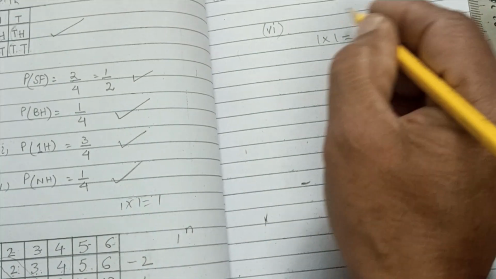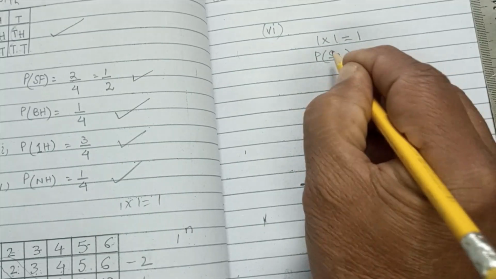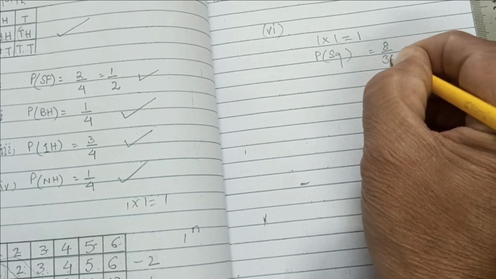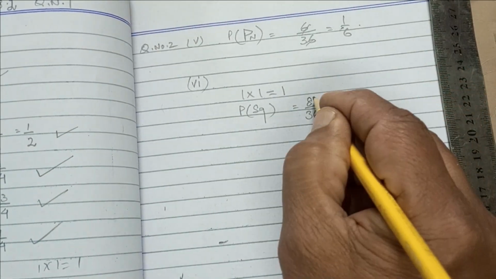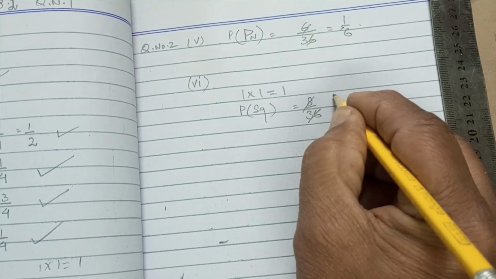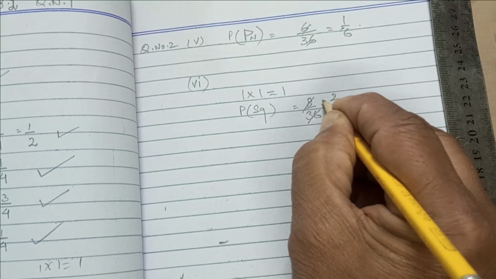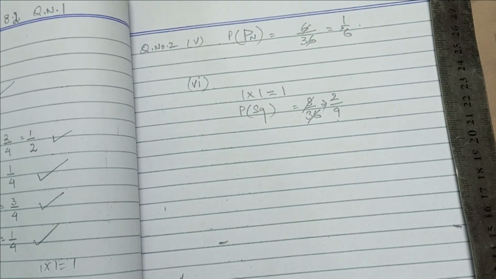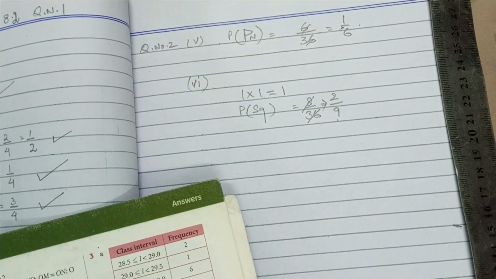Yes, there are 8. The probability of square numbers is 8 divided by 36. Okay. 8 divided by 36. Now by simplifying, 4 2 times and 4 9 times. Now this is the probability 2 upon 9. Now let me check your answers, because I am doing it for the first time.